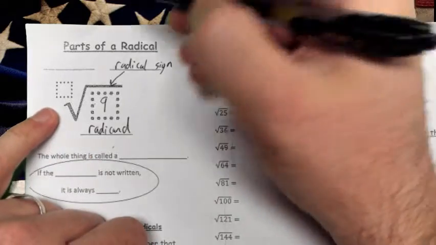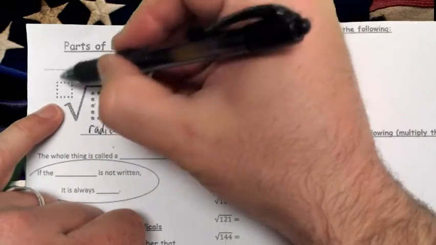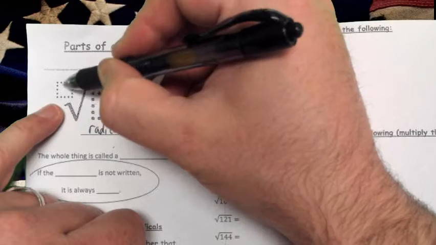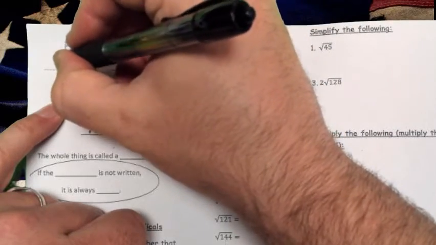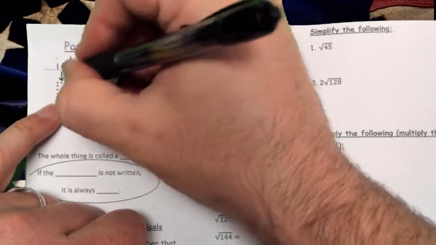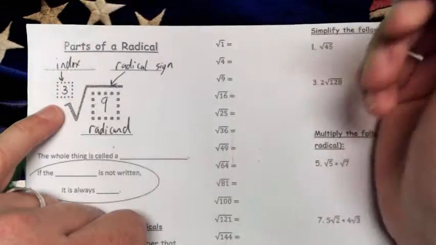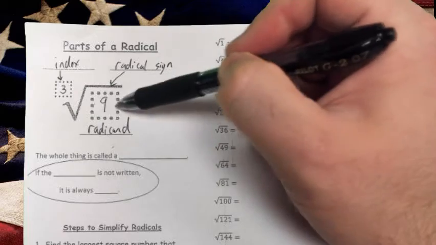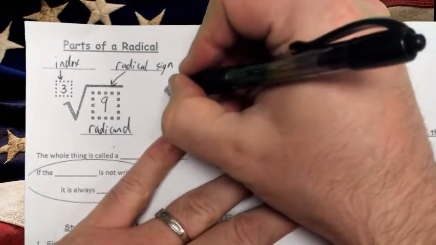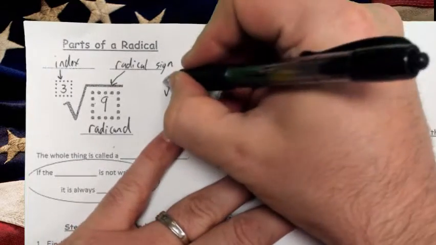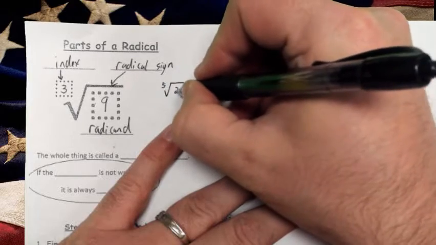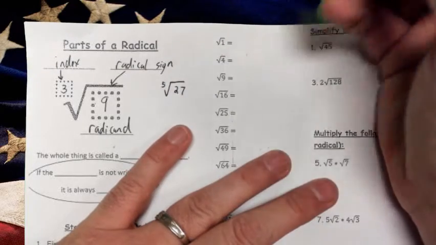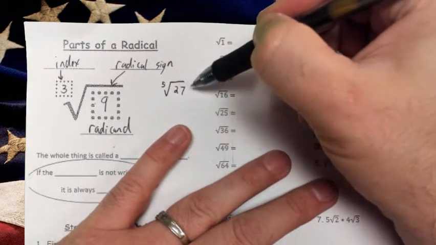And now, one of the things that you probably haven't seen before is that there's also a number up here. This number is called the index. So there would be something like this. The way you would properly read this is the third root of 9. If I had a 5 and 27, this would be the fifth root of 27.